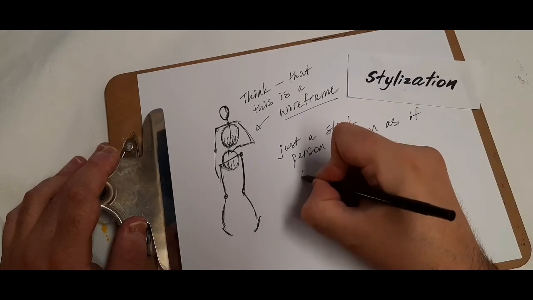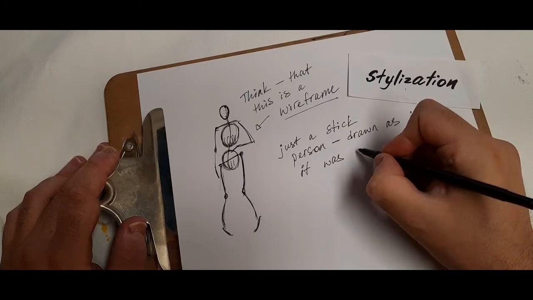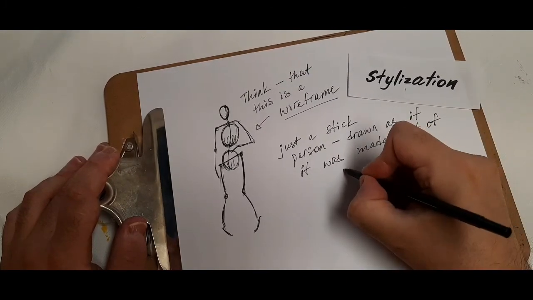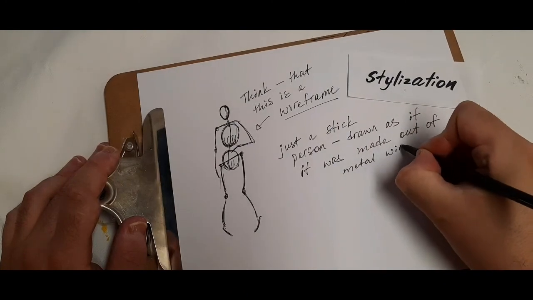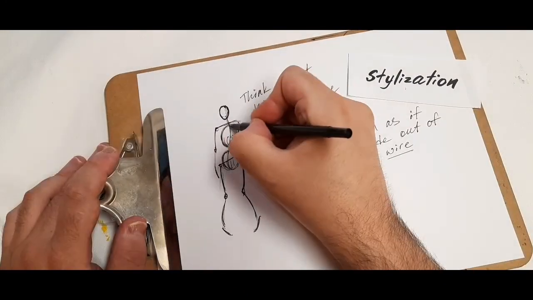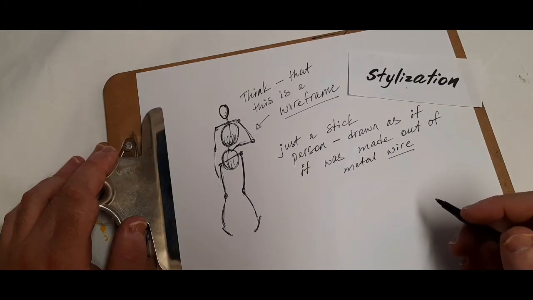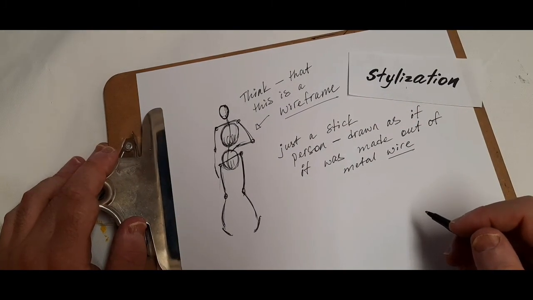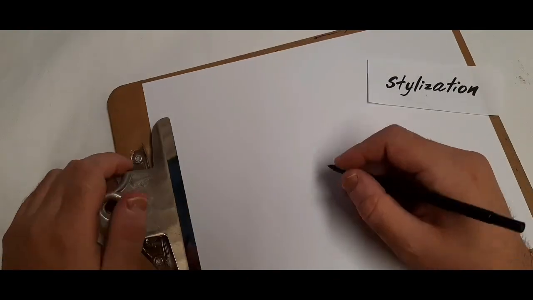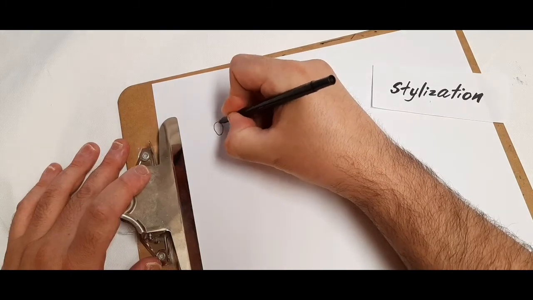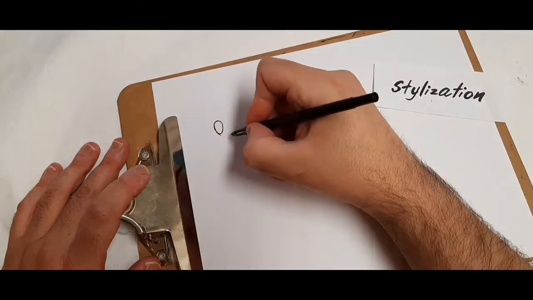What if I took a copper or metal or aluminum wire and bent it, how would I bend it to show the figure? That's the simplifying of the figure. That's the stylization of the figure. Make it really simple, yet effective and expressive as a tool for showing what I'm wanting to show.